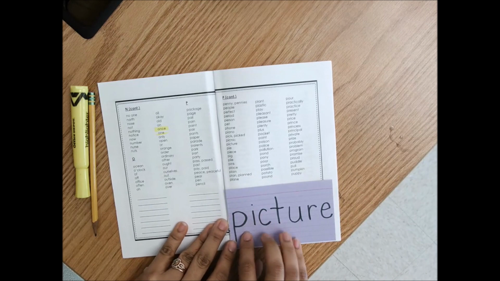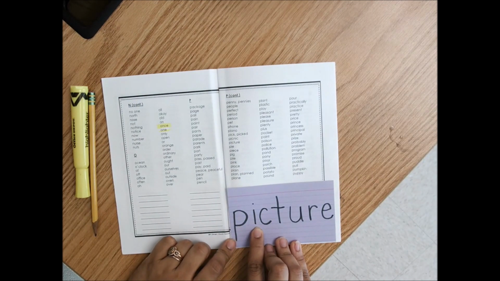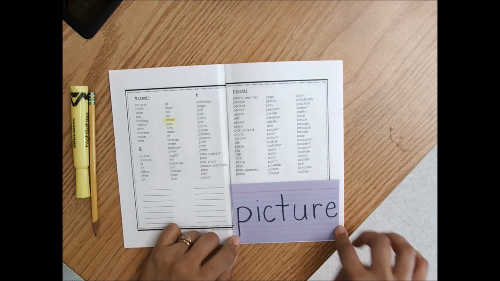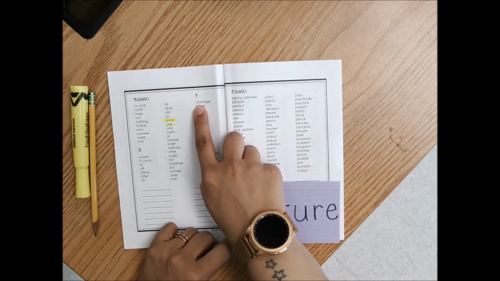So we're looking for P-I. We're going to start at the beginning, and we're going to work our way down until we get to the P-I's. And hopefully when we get there, we'll see the word picture. So let's go. P-A. We know this is P's because there's the title P. So P-A.